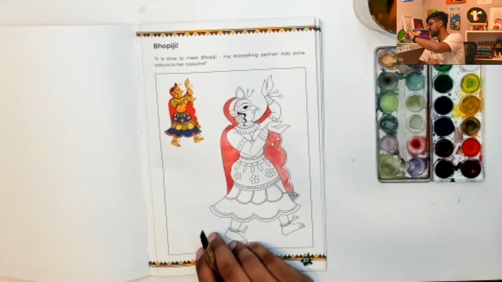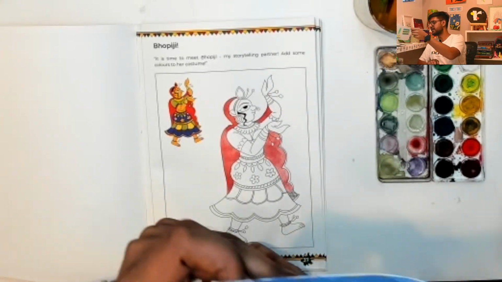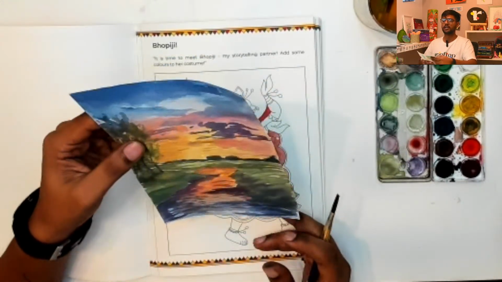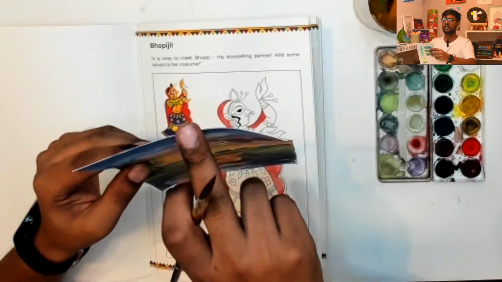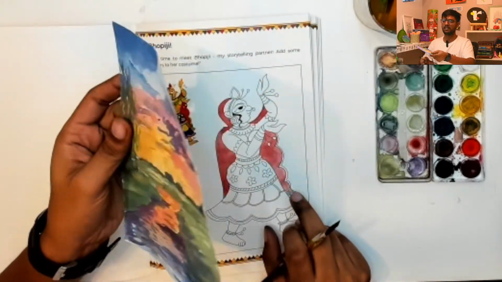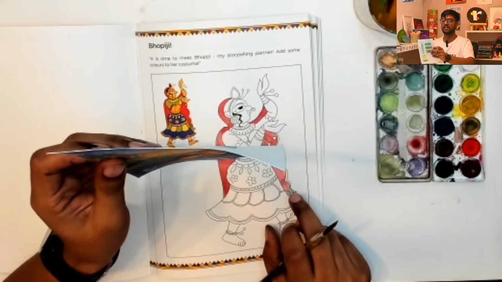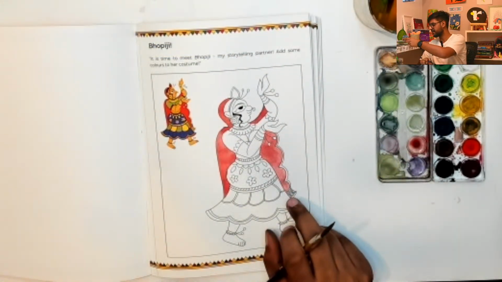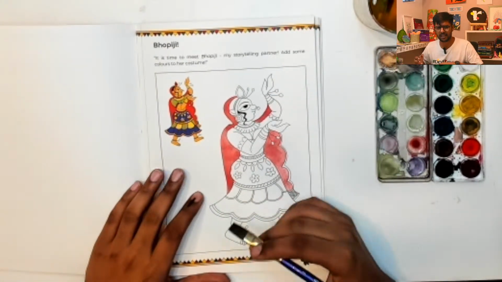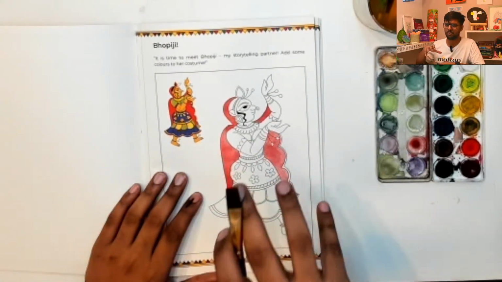So even if you look at these works that I had done yesterday, you see it looks fine, but when you look at it from the top, you can see how it's bending over here. I had straightened this out a little bit, but yeah, you can see how it starts bending. So it starts warping in a way. So due to that, we try not to keep too much water on the paper.